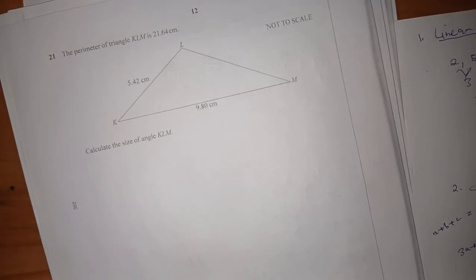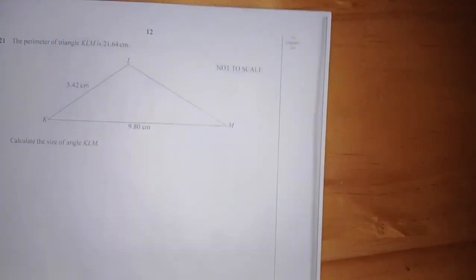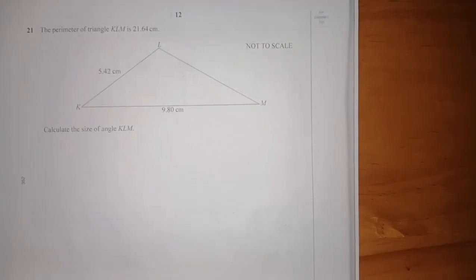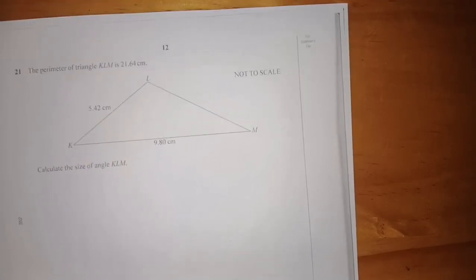Trigonometry. Now this question is, look at this, 5 marks.